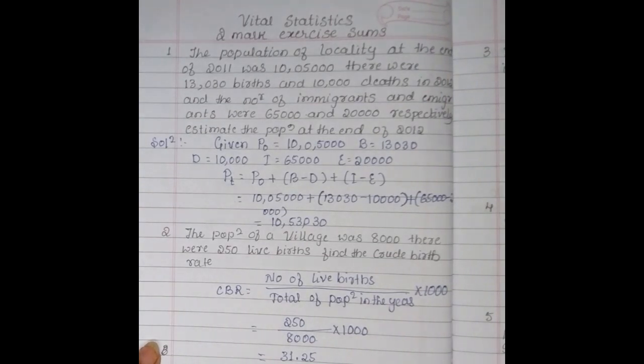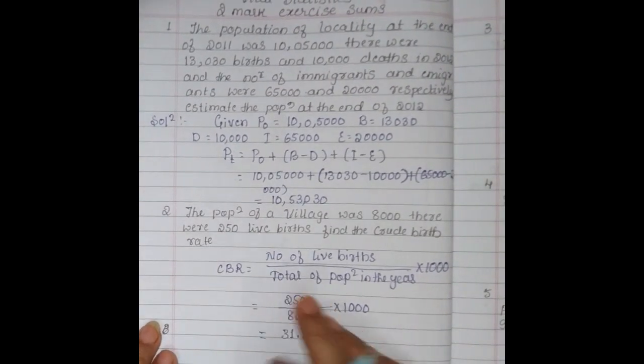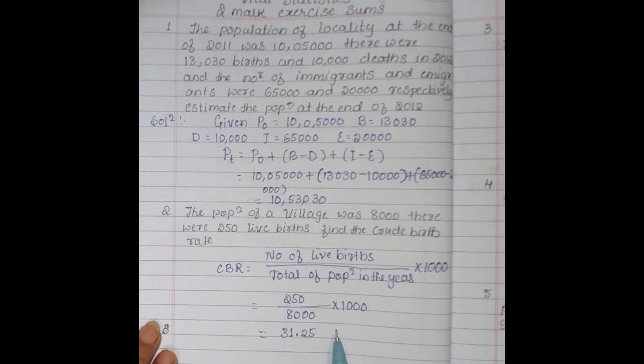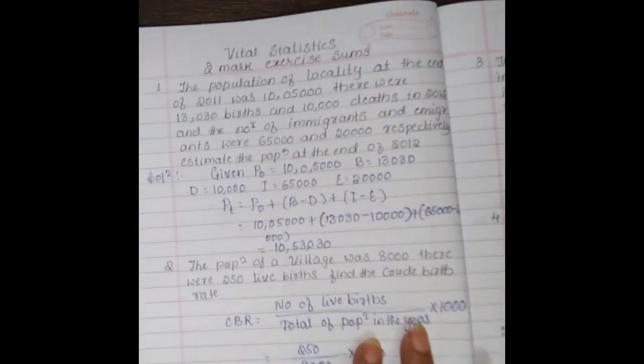31.25 is the answer. Okay, this is a CBR. 2 marks they are asking for. 1 mark is for a formula and 1 mark is for an answer. Okay, then what is the third question?